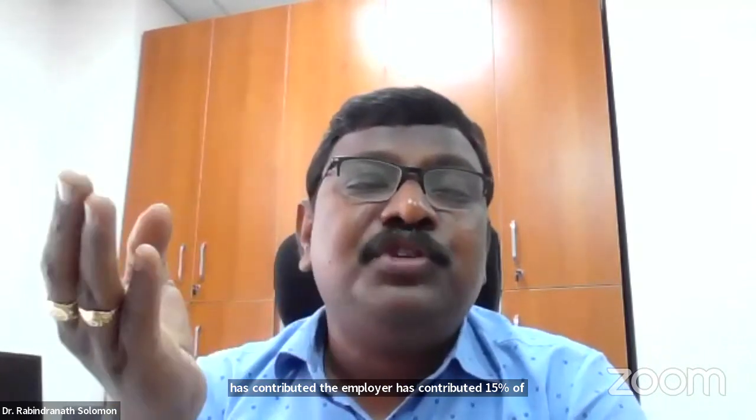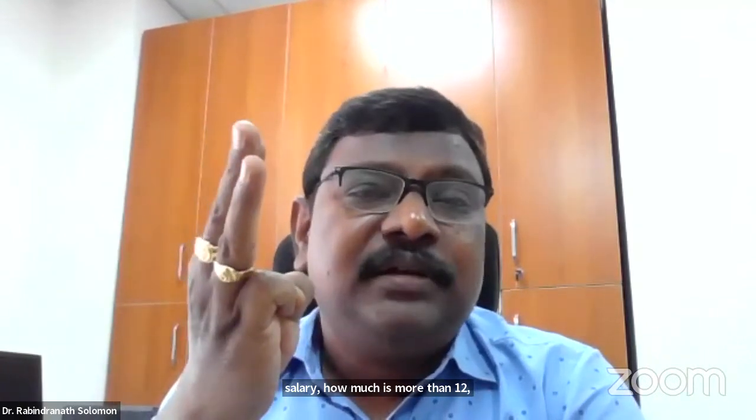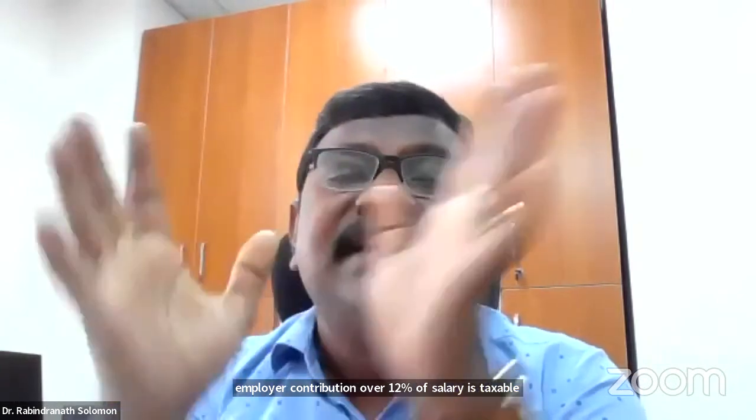How much is more than 12? 3%. That 3% is taxable under the subhead salary. You call it the excess employer contribution over 12% of salary. Employer contribution over 12% of salary is taxable under the subhead salary.